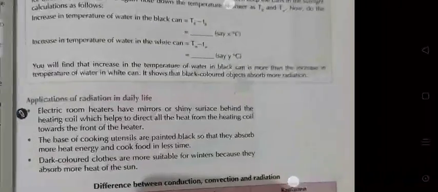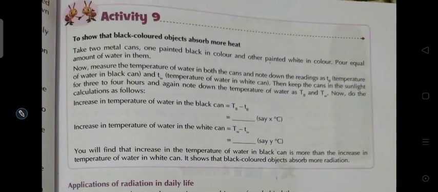Now students, there is Activity number 9. To show that a black colored object absorbs more heat, take two metal cans. One painted black in color and the other painted white in color.